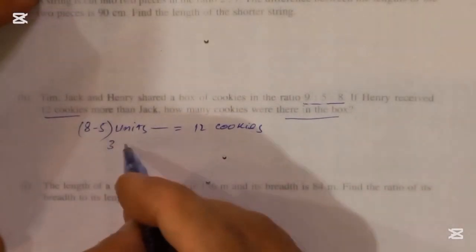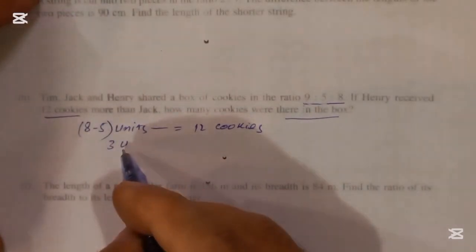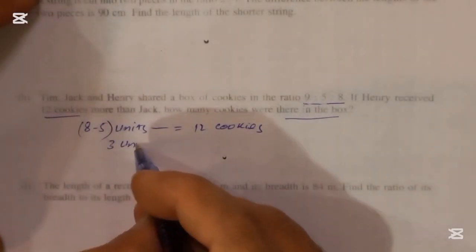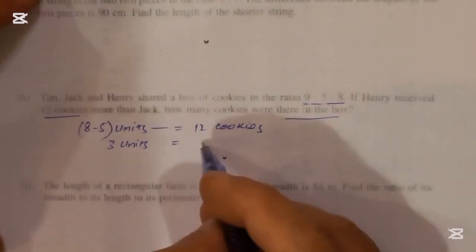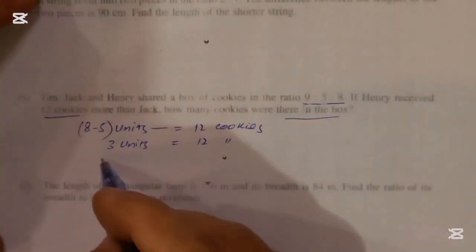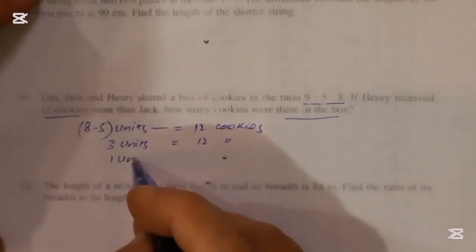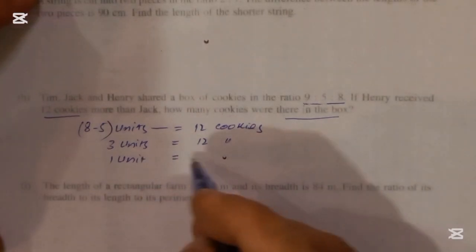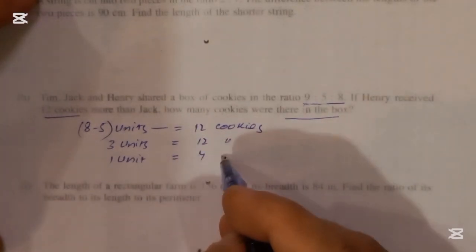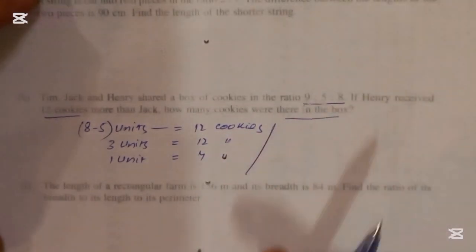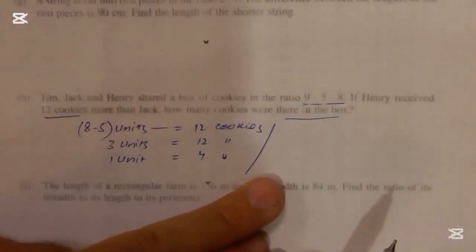It means 3 units will be equal to 12 cookies, and 1 unit will represent 4 cookies.